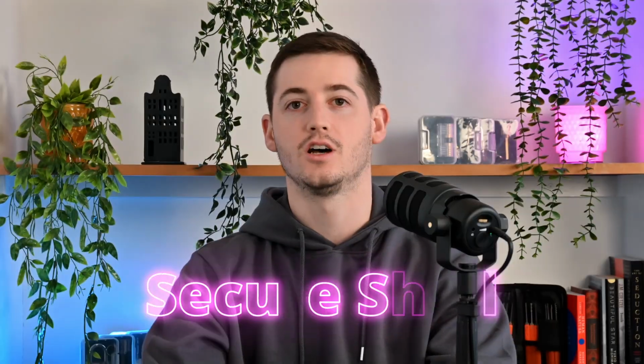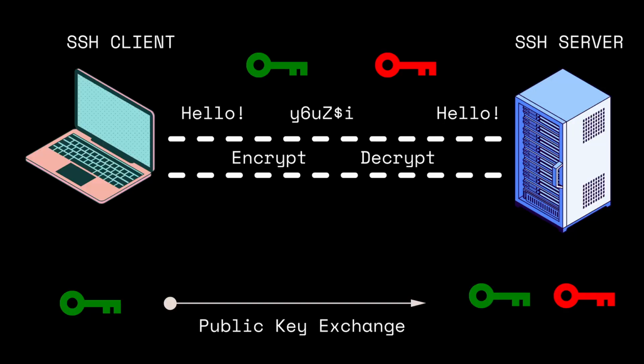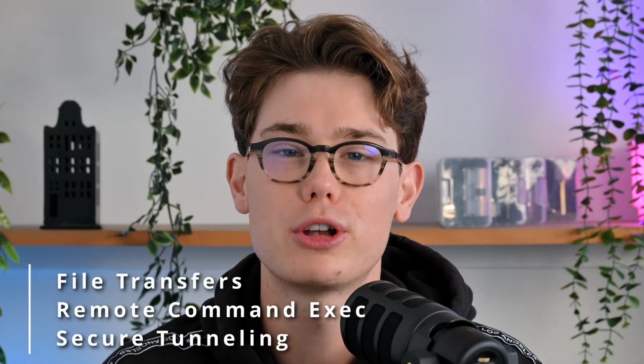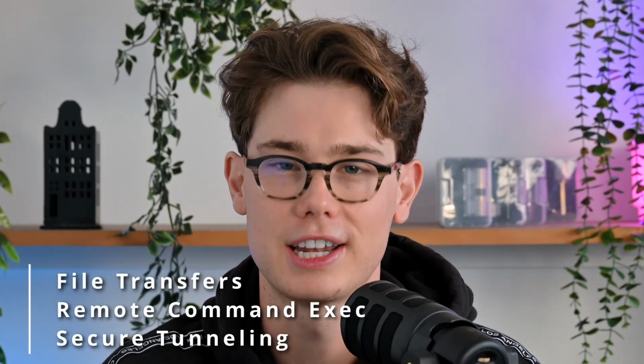Imagine a world where every time you remotely access a server, your sensitive data is exposed. That's the reality without the use of SSH. Secure Shell, or Secure Socket Shell, is a network protocol for securely accessing and managing devices over a network. It encrypts data to protect against eavesdropping, interception, and attacks. SSH enables tasks like file transfers, remote command execution, and secure tunneling. It is used by IT professionals around the world for secure system administration and troubleshooting. By default, it runs on port 22.